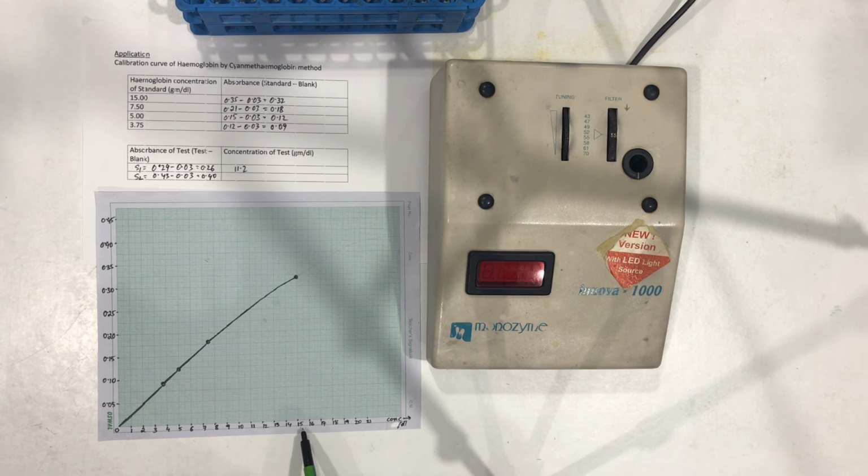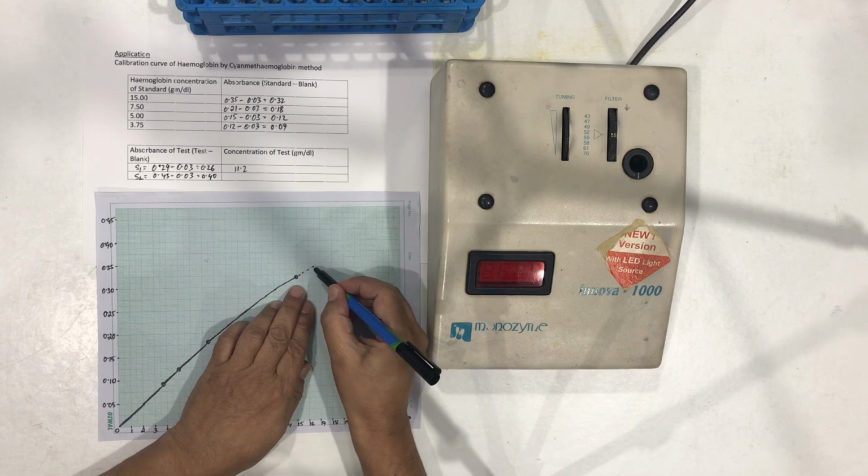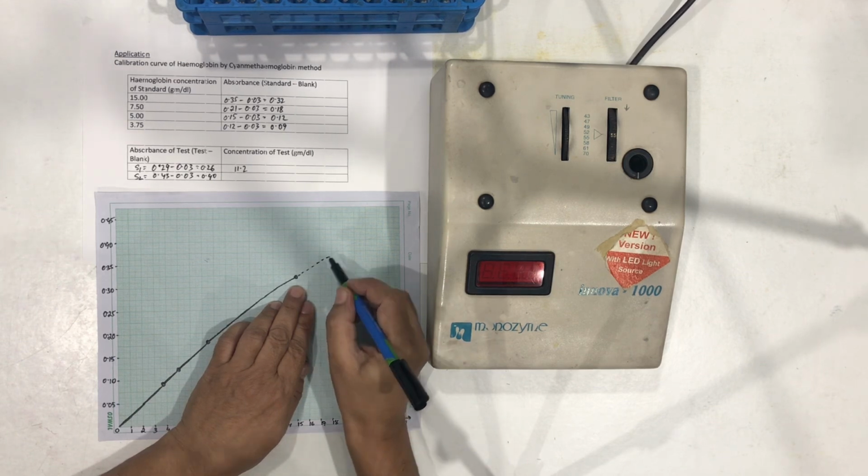Out here, as we keep on increasing the concentration, the curve slowly becomes non-linear.